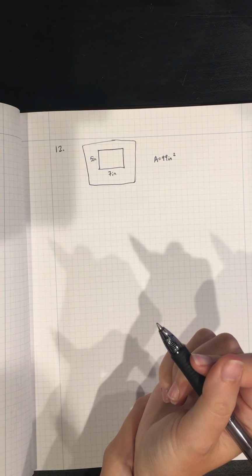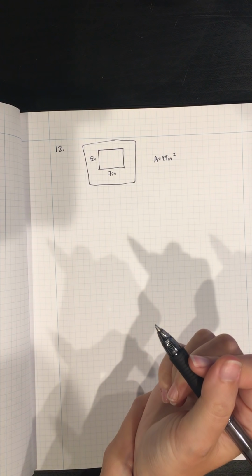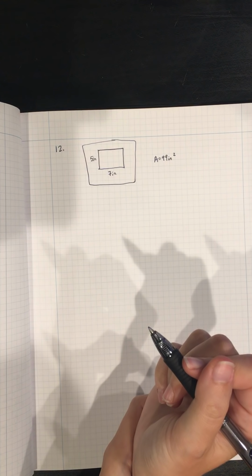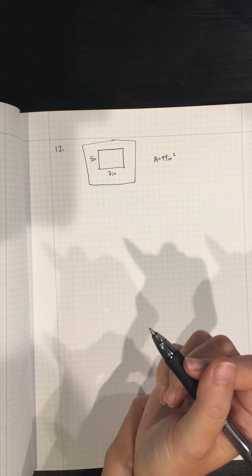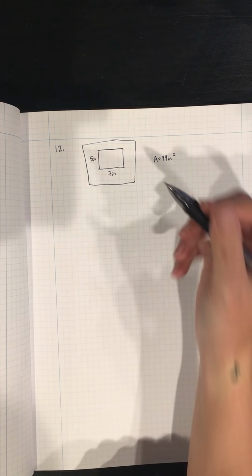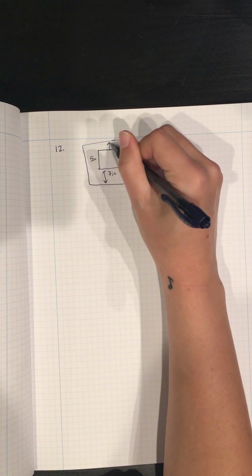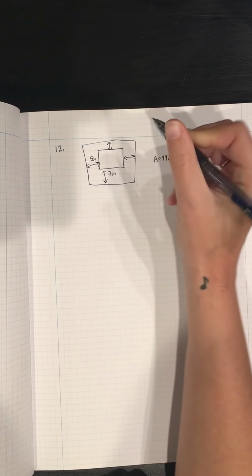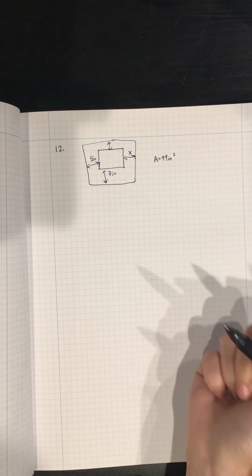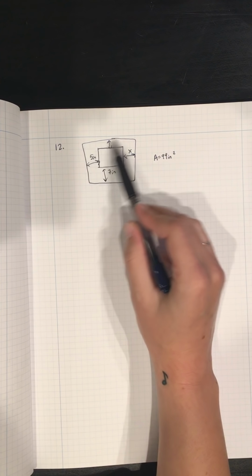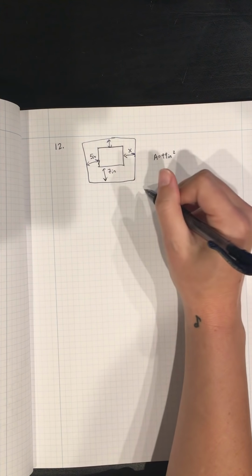What is the width of the picture frame? I guess we're assuming that this distance is equal on every side. Makes sense. So I'm going to call that x on every side.